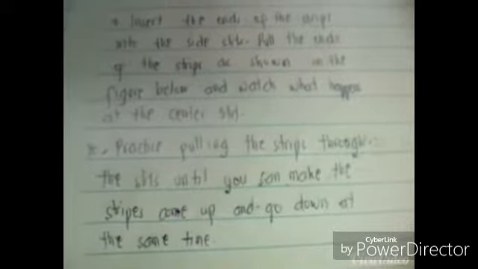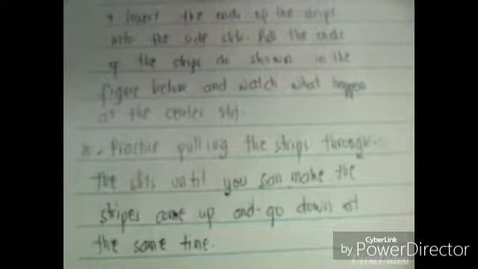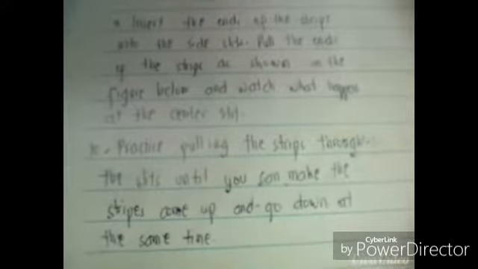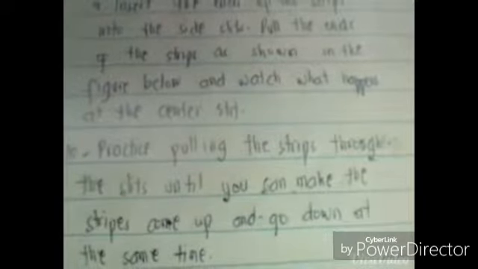Pull the ends of the strips as shown in the figure below, and watch what happens at the center slit. Number 10. Practice pulling the strips through the slits until you make the stripes come up and go down at the same time.